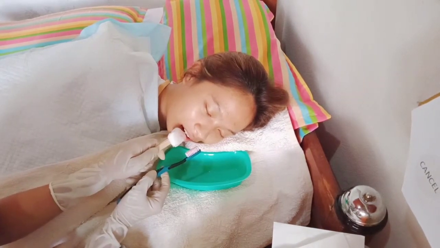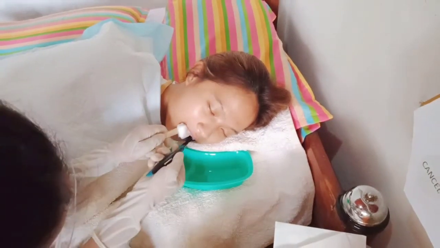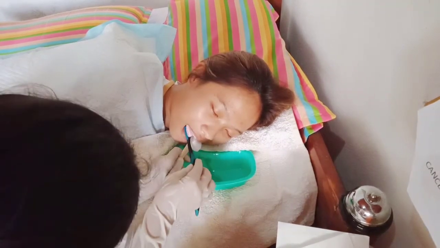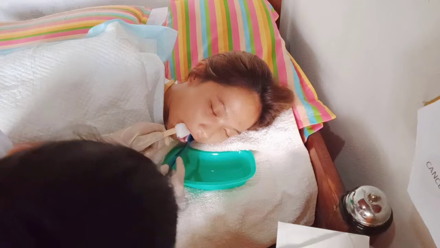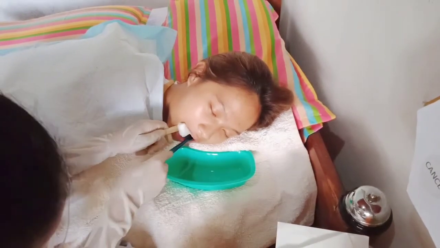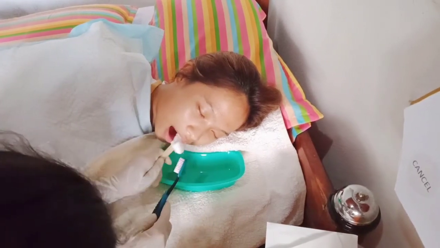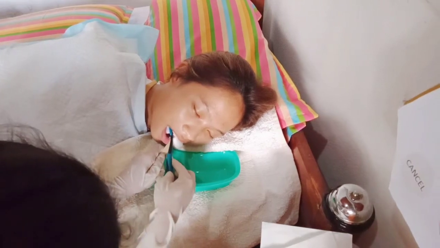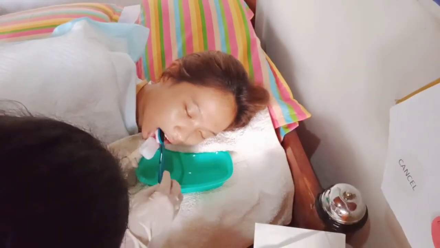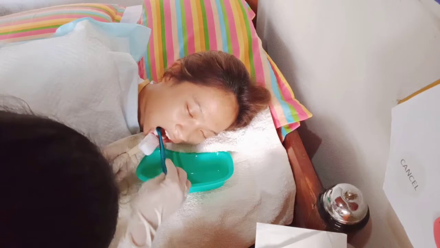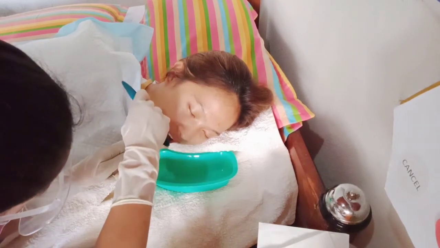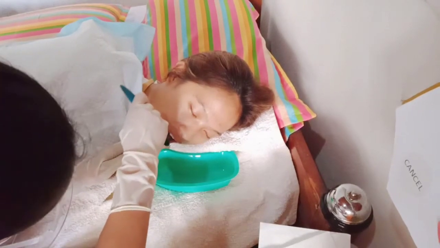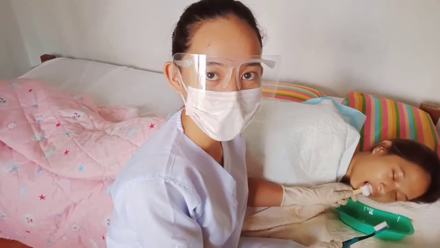Next, brush the biting surface of the back teeth by holding the brush bristles straight up and down to the teeth and brushing back. Next, gently brush the patient's tongue.